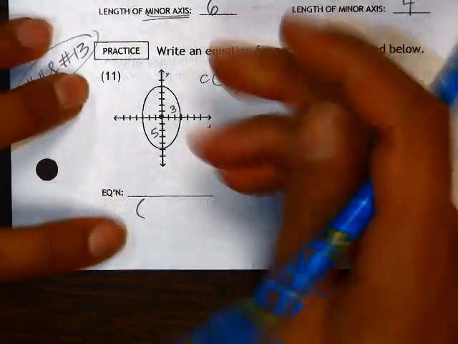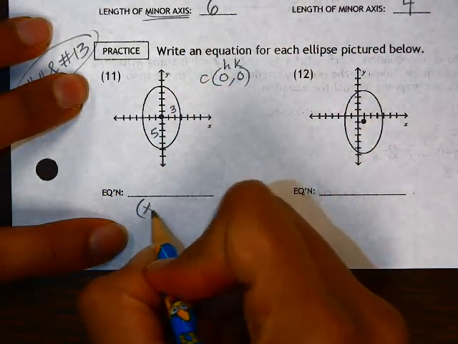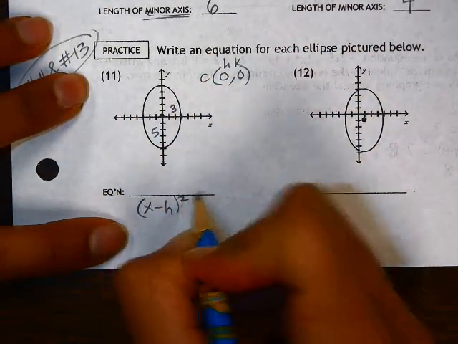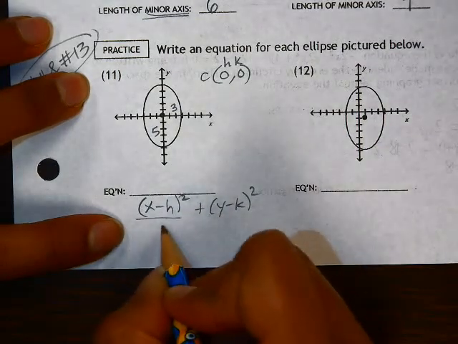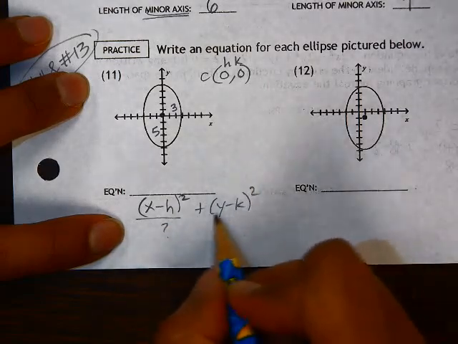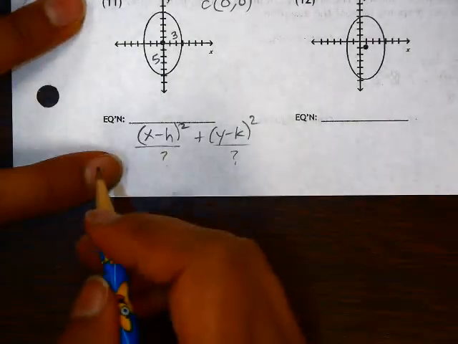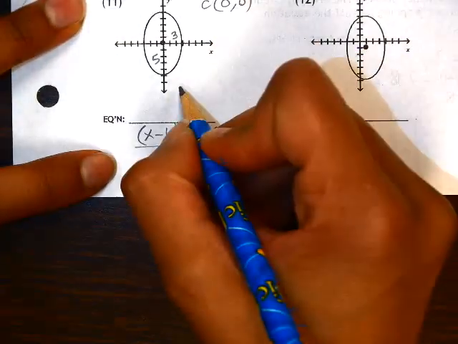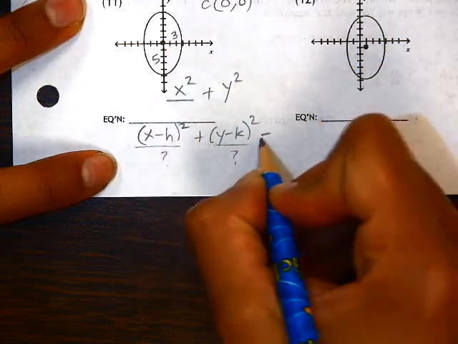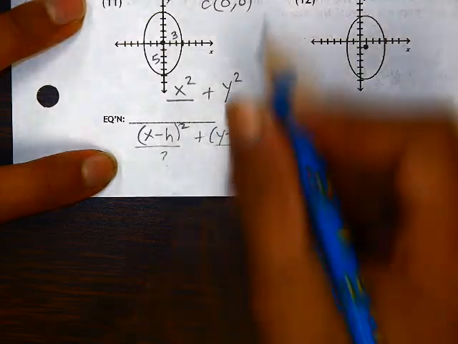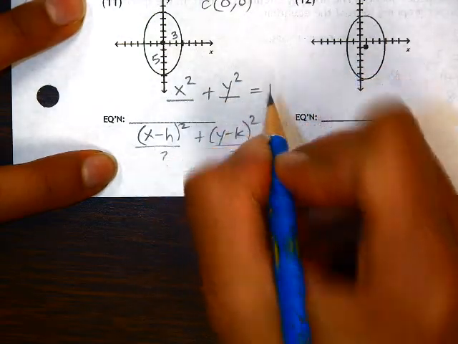The h and the k are 0. So when we plug into (x minus h) squared or (y minus k) squared, right now I'm just going to put a question mark here, that just becomes x squared and y squared. And then we need to have a 1 on this side, so I'm going to put a 1.